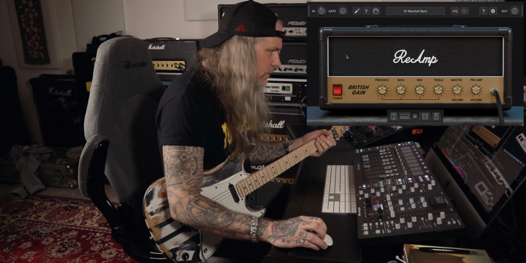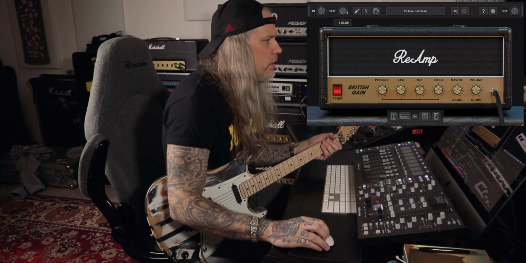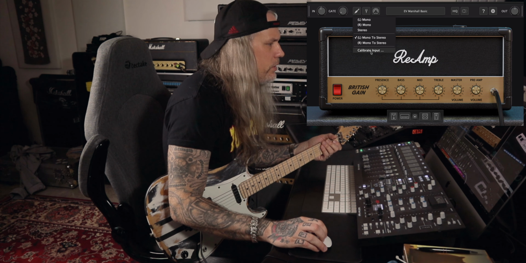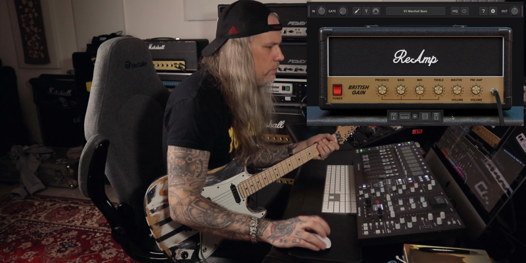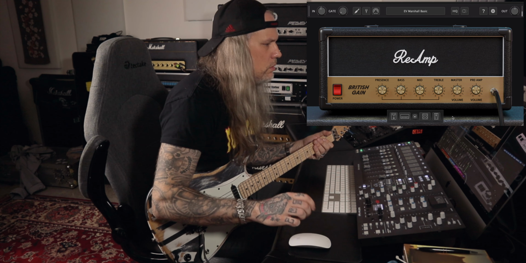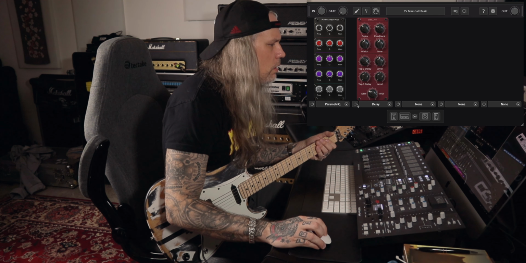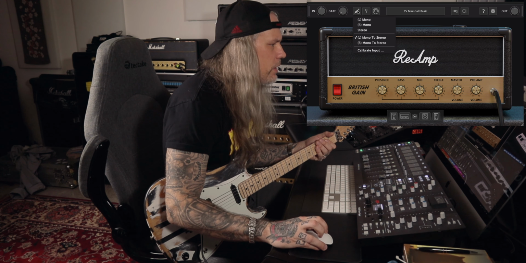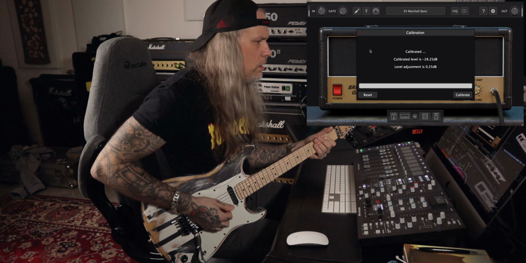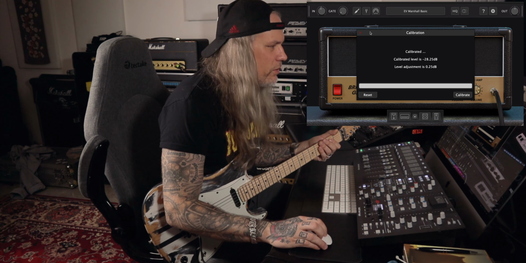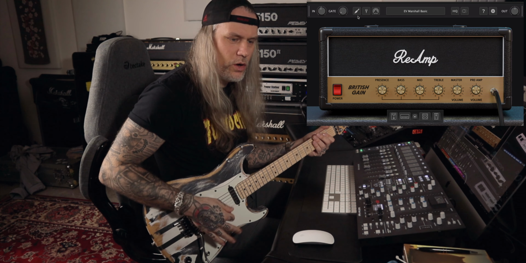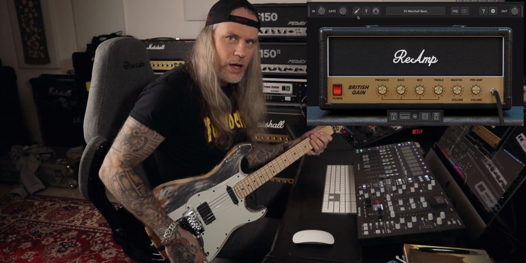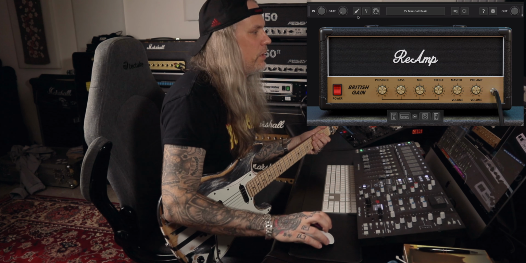Okay, then the global settings on input, and then you can calibrate. So I have calibrated the input. I'm going to show you how you do it. Let's actually bypass the delay. Like this. And then let's calibrate it. I've already done it, but let's do it again. Okay, I'm not going to do it because I've already calibrated. So basically you press this button and then it tells you what to do. You play an open E, palm muted and without palm muting, and it calibrates the input.